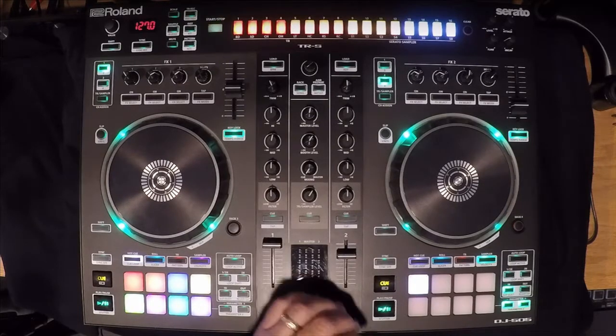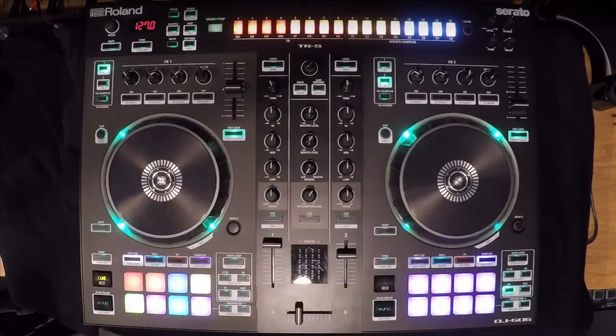Shift and sampler gives you sampler velocity mode, allowing you to play your samples in the Serato sampler with different velocities. Those are all the modes. Now let's go back and take a look at each one.